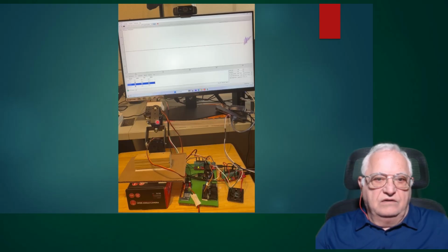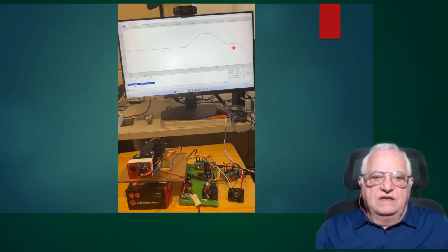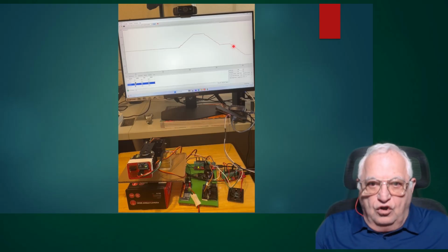So you can see the vibration when this gets started, you can see how much vibration, and that's being reflected right here. That in blue is the accelerometer, and now in red is the complementary filter.